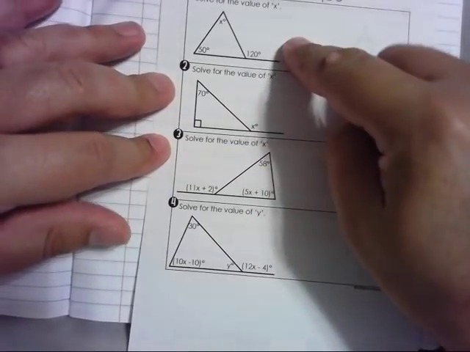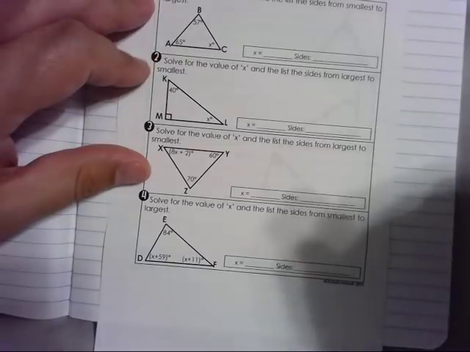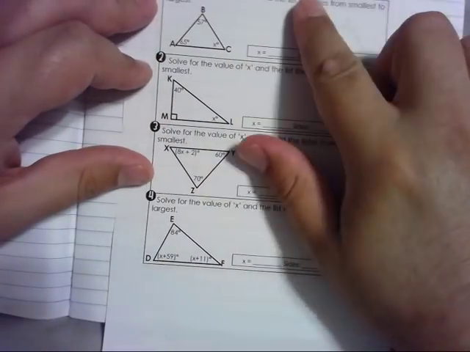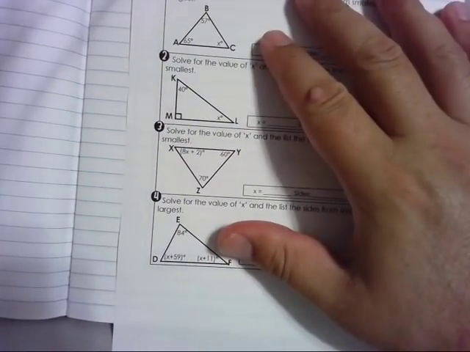Now for the third worksheet. Actually, I'm not going to do any of the examples. You should be able to figure it out from your notes. Triangle sum theorem is this worksheet or this foldable here.